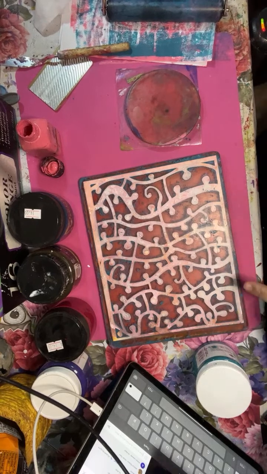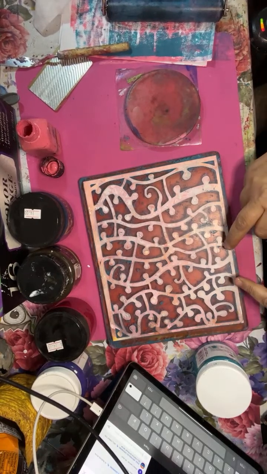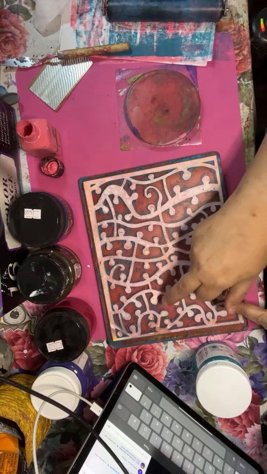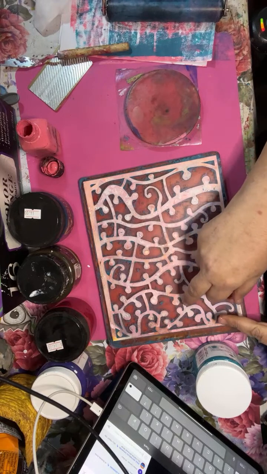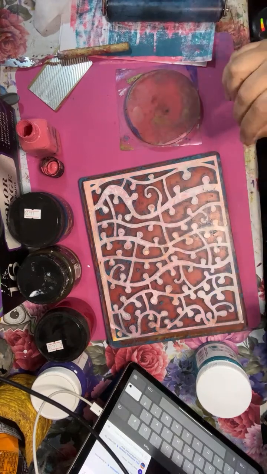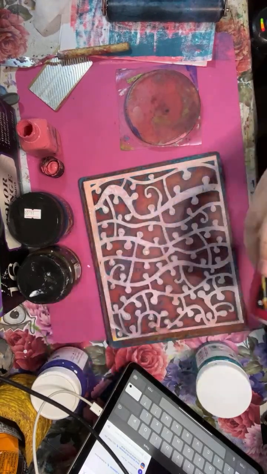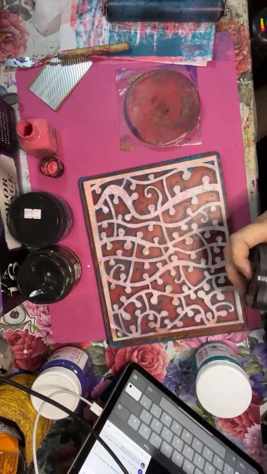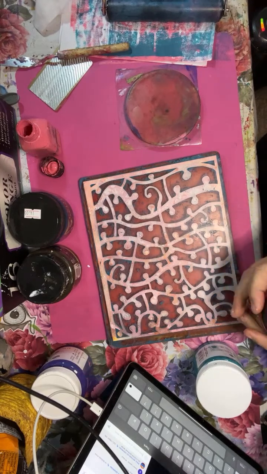We can put another color here, do multicolor. Whatever is here in the sides of the pattern, it will stay with another color too. And I wanted this color that is called carmine.